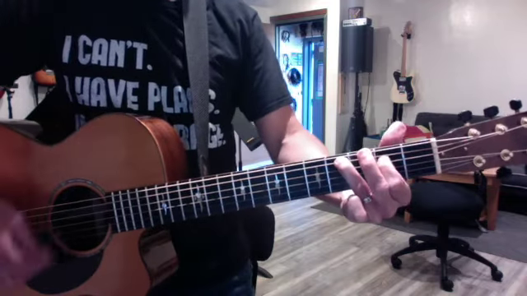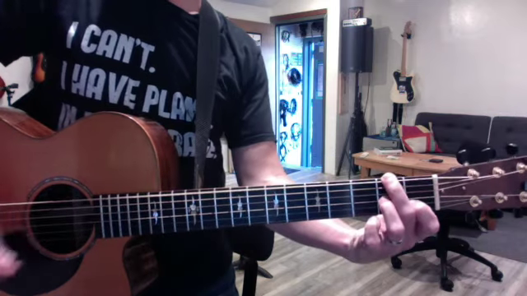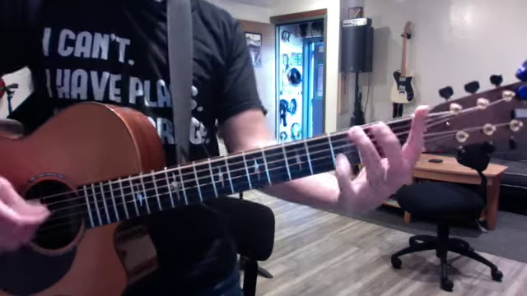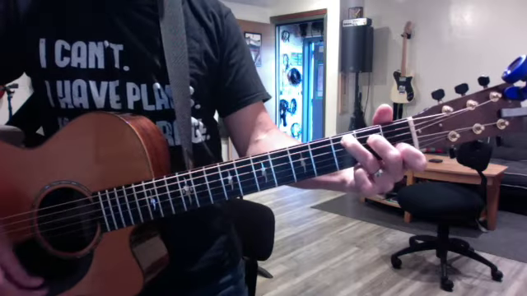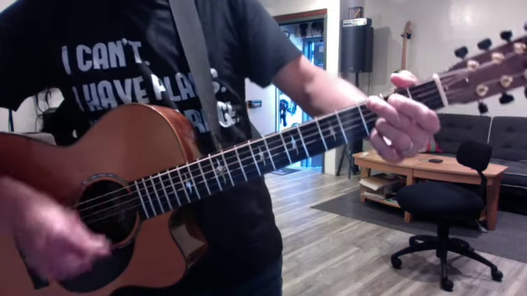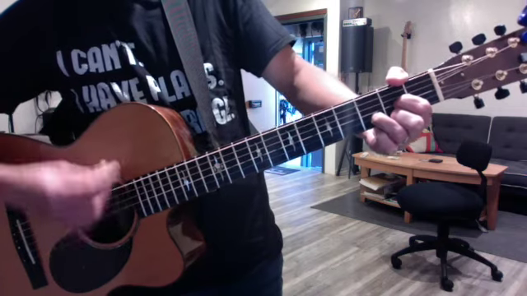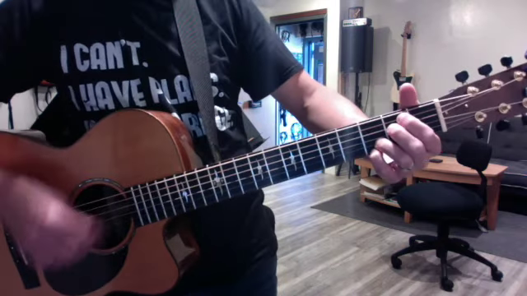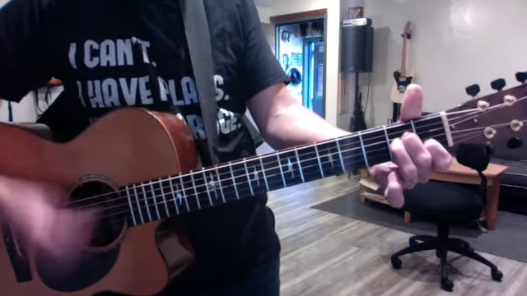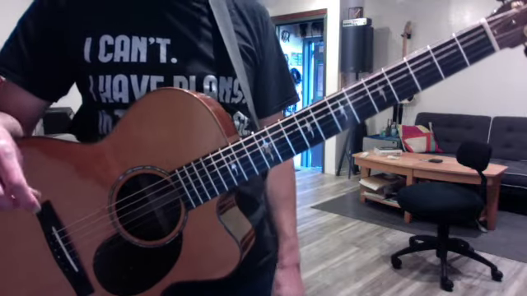Now some inversions on an A. They're A over G, over F sharp, back to over G. And then the chorus uses the four-finger G and does a G to a C add 9. Then to E minor 7. I think an A minor maybe. But you can look that up online if you're curious. It's a simple song. You could use your ear.